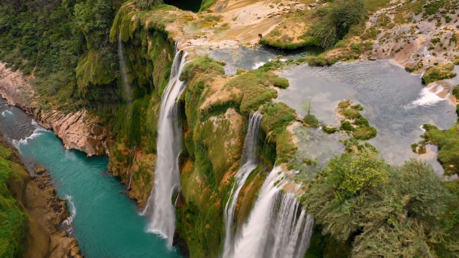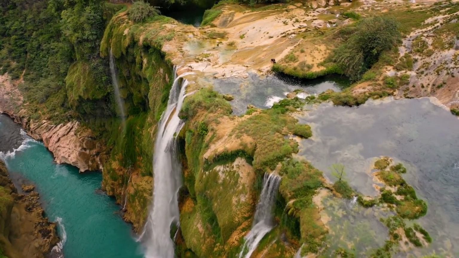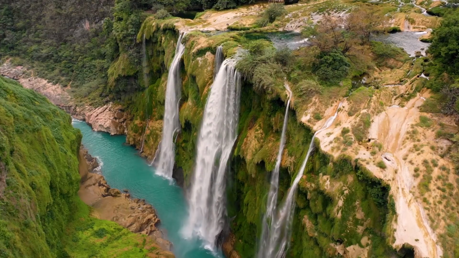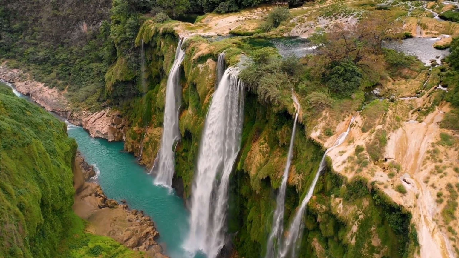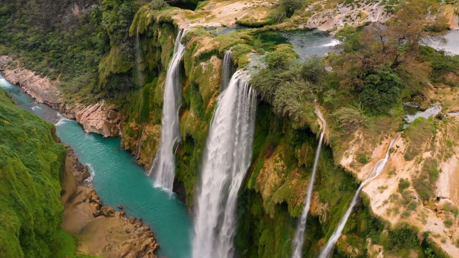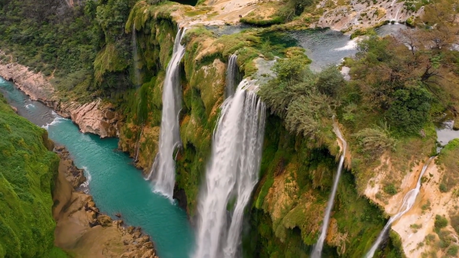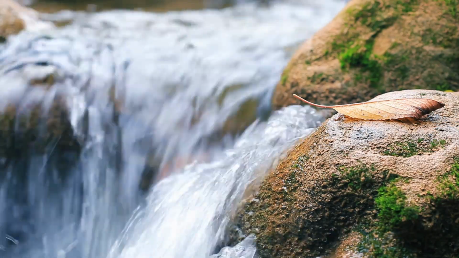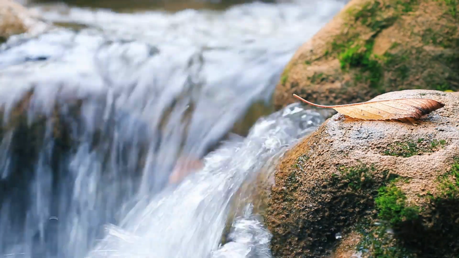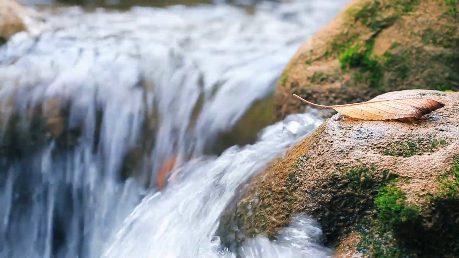It's important to note that these changes occur over extended periods and may not be readily noticeable in the short term. Waterfalls are dynamic features shaped by natural processes, and their transformation over time is part of the ongoing evolution of landscapes. There are several different types of waterfalls, each characterized by distinct features and formations. Here are some common types.